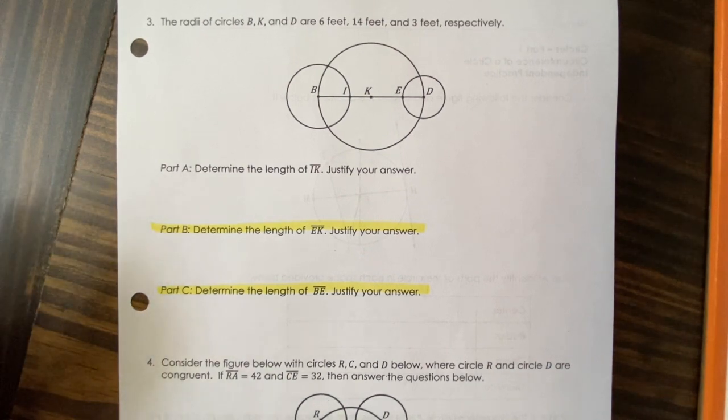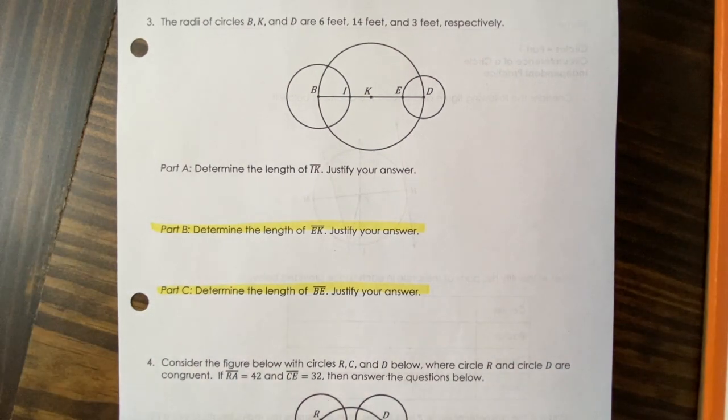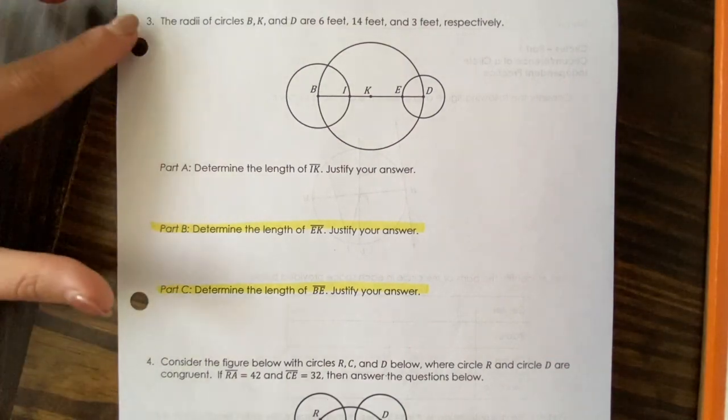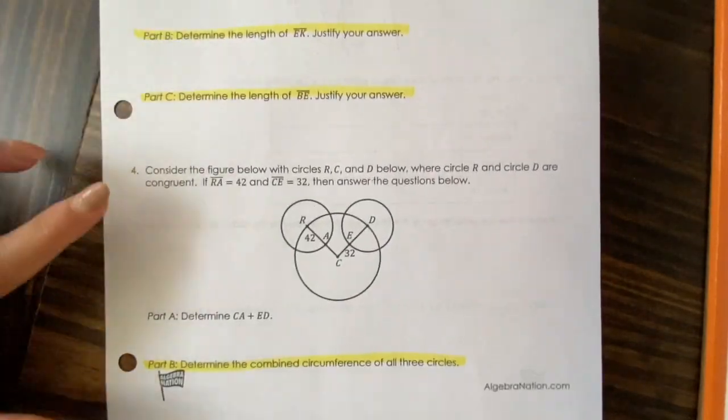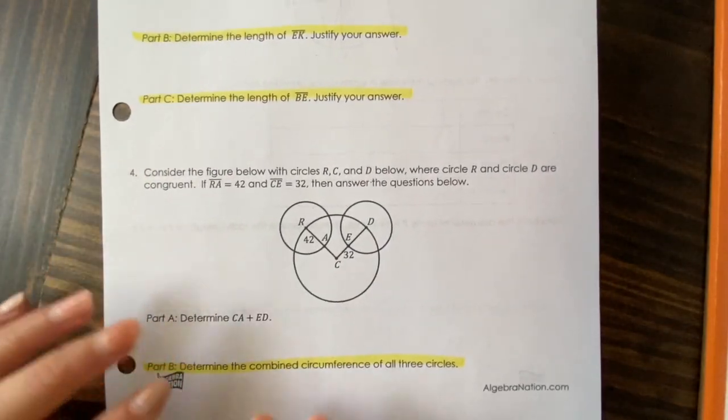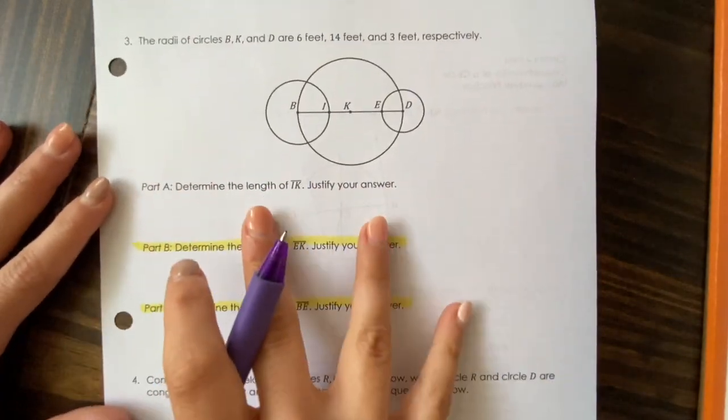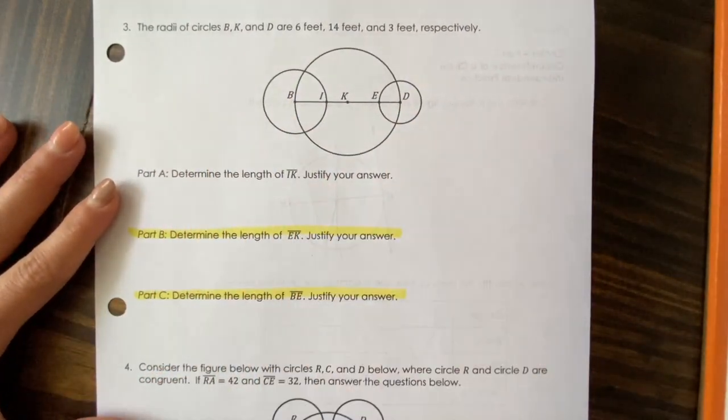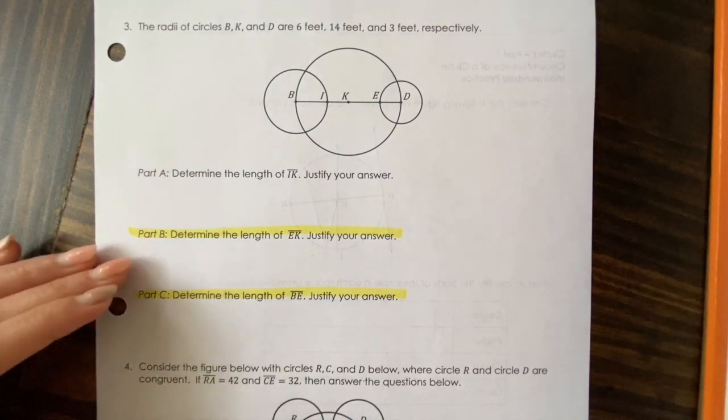All right, so hopefully you paused it. Hopefully all of you are currently working on this. We are going to do 3A together and 4A together. I want to get these figures started for you, and then I'm going to have you do the others in Forms.